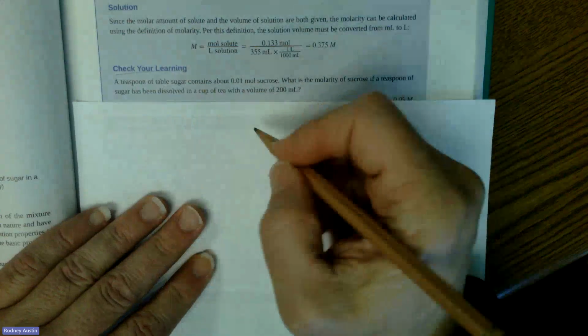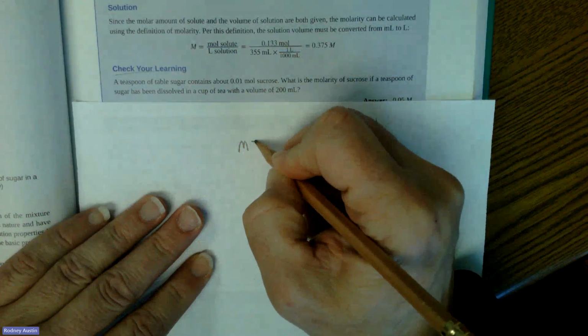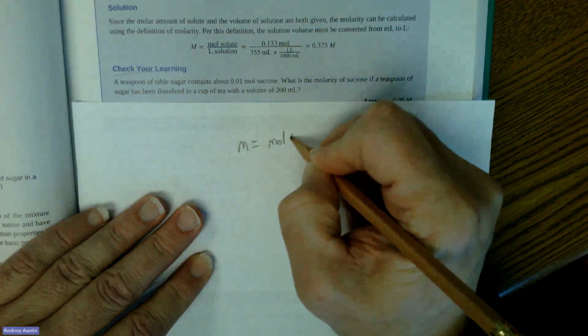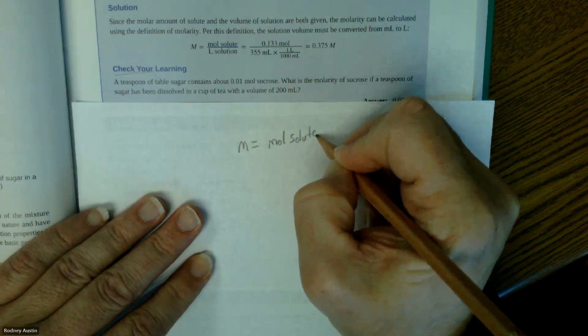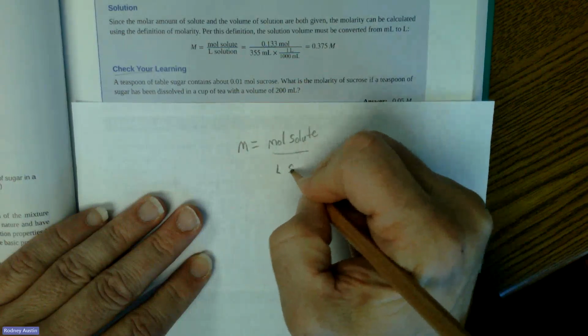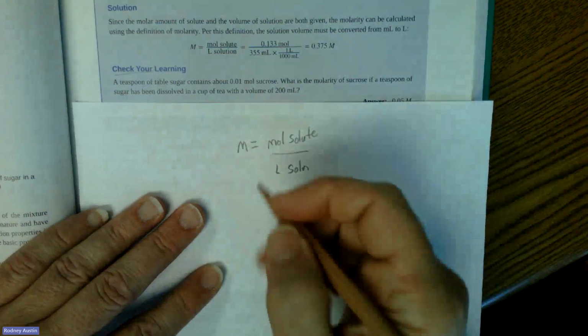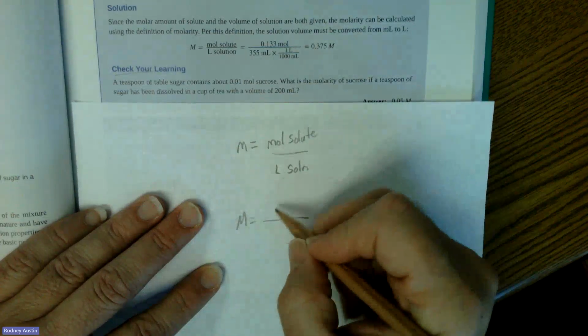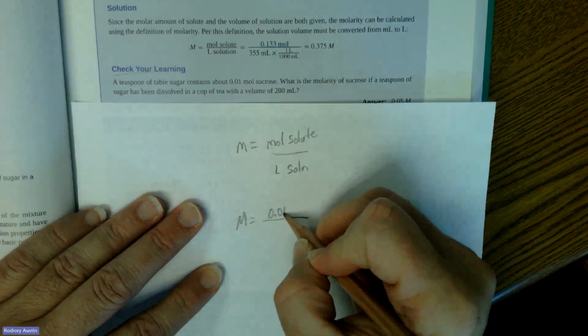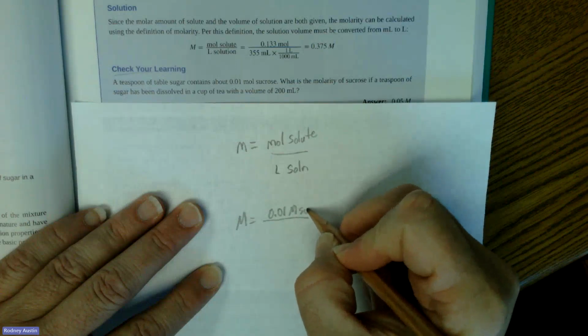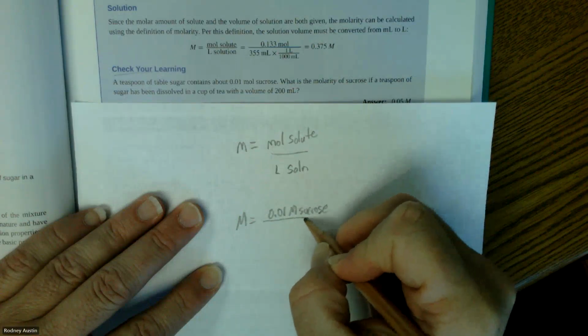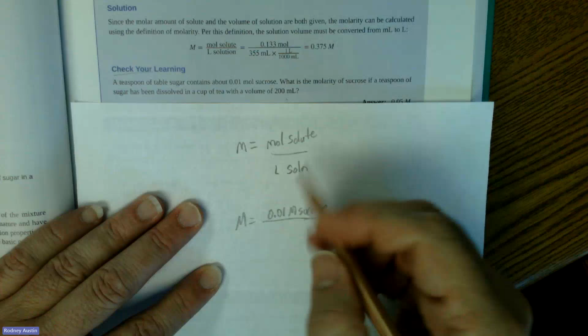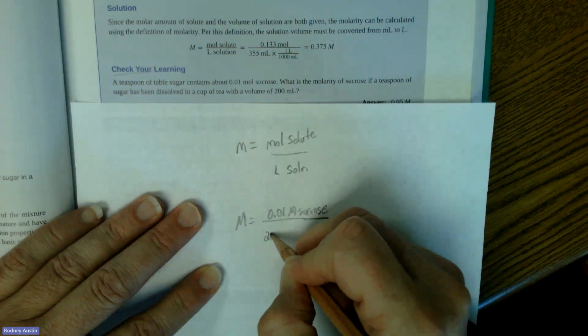All right, so once again, one of the key things is that we want to know that molarity is equal to moles of solute per liters of solution. And so we're told in the problem to calculate this, we have 0.1 moles of sucrose, and then 200 milliliters is our volume.